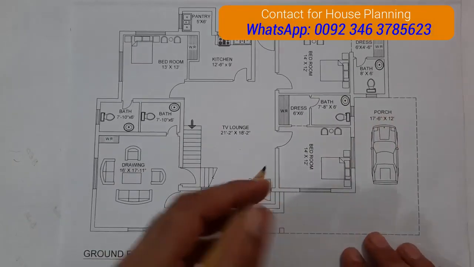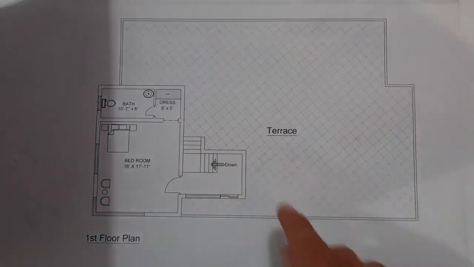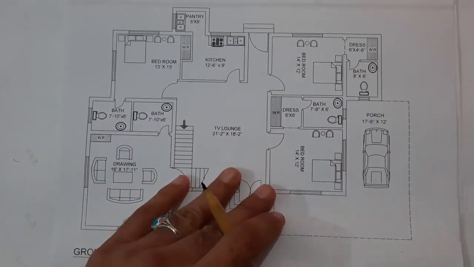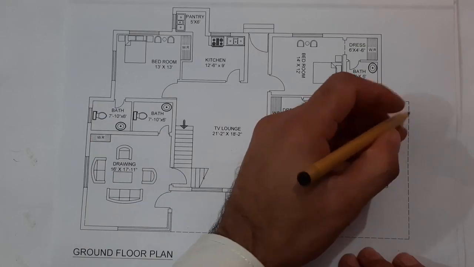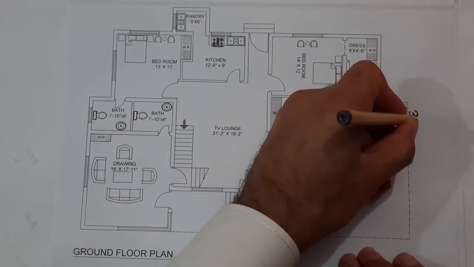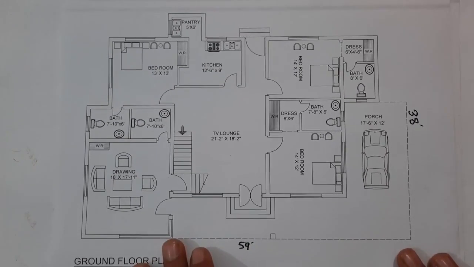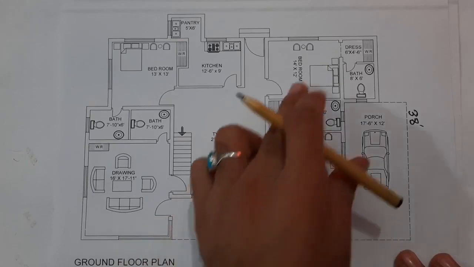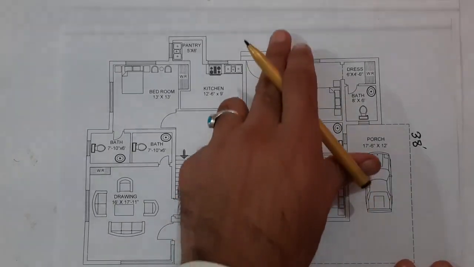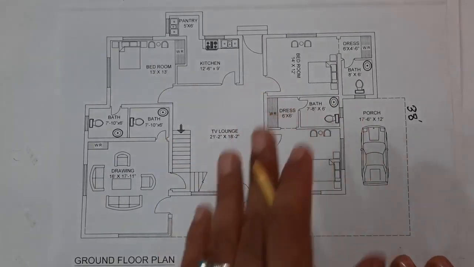So let's start guys. You can see guys, this is ground floor plan and this is first floor plan. You can see the terrace also. So guys, here the width of this house is 38 feet, sorry, and its length is 59 feet. Okay. So guys, here you can see we have a back side lawn, also front lawn. So therefore I am just showing you the covered area design.